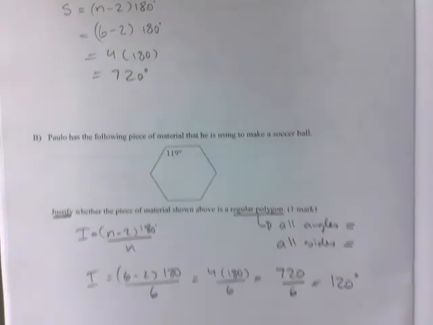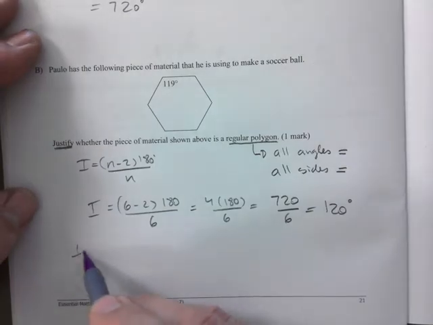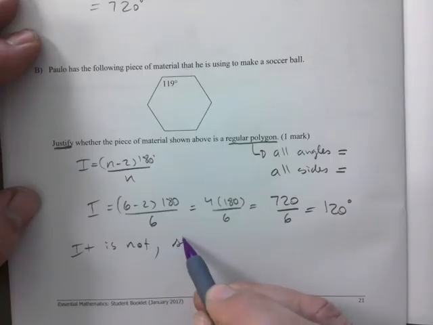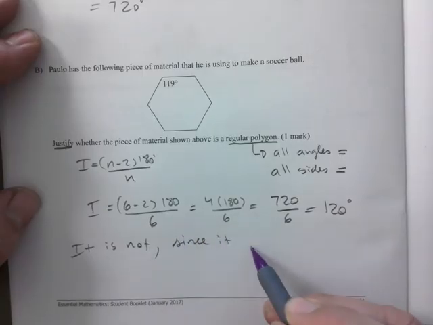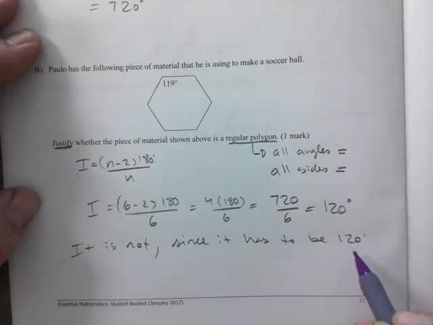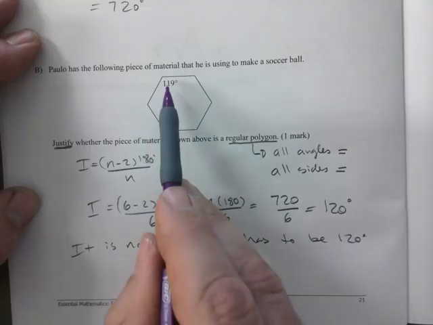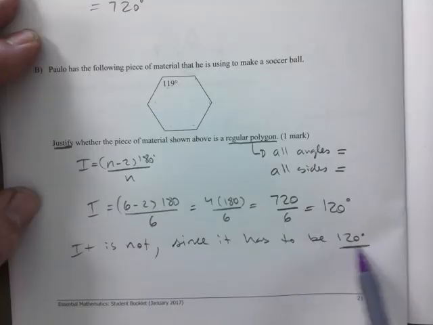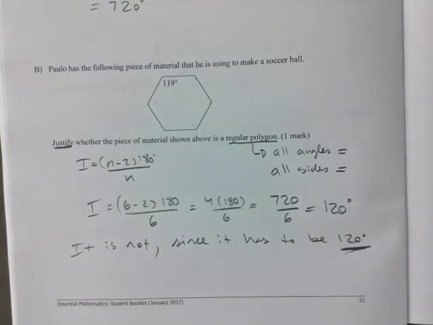So now I'm going to make my statement here. It is not, since it has to be 120 degrees. Like, there's no other way. If you equally spread out the 720, it needs to be 120 degrees in every corner. So this is not a regular polygon.